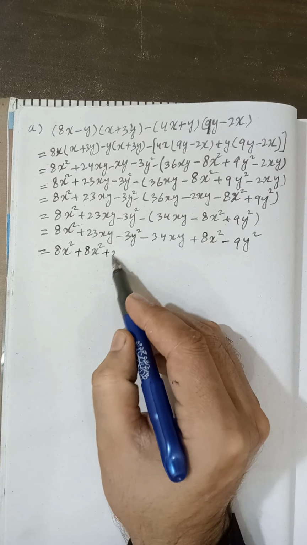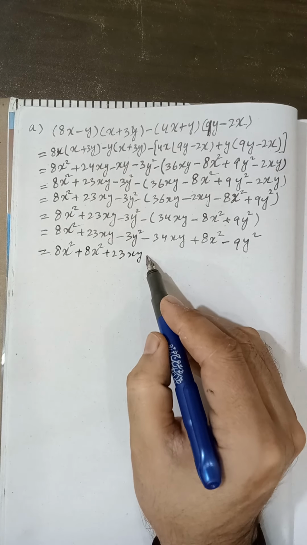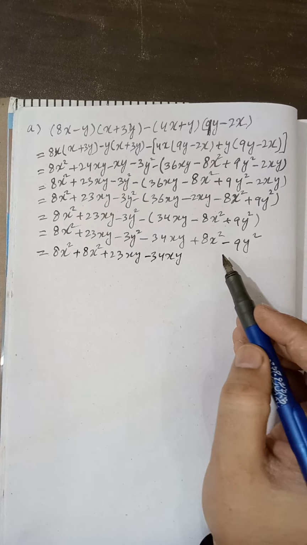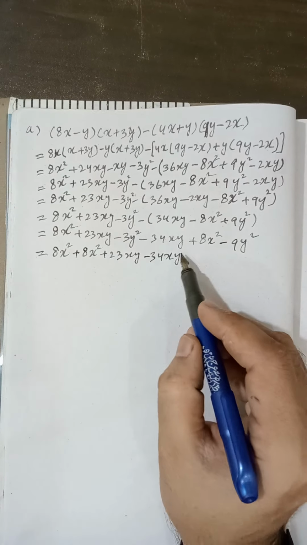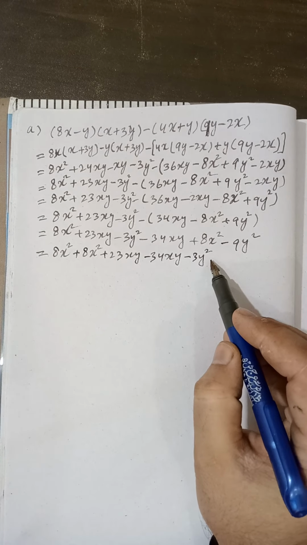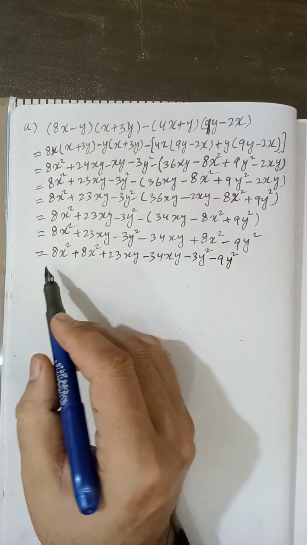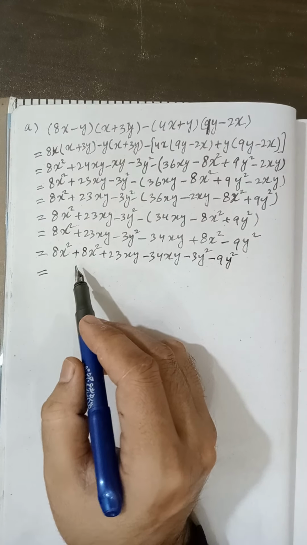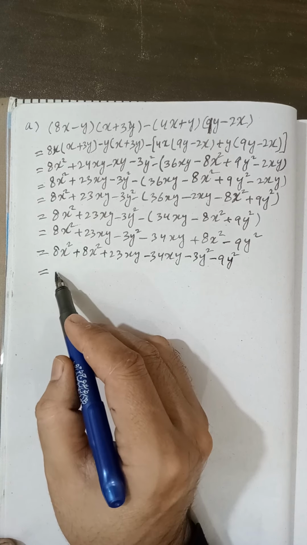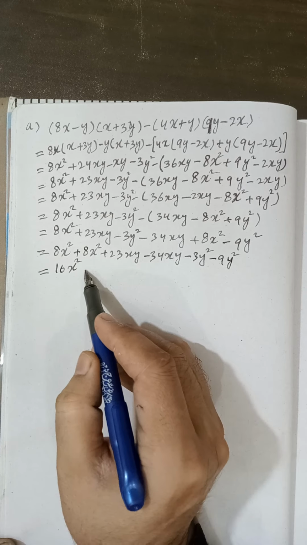Now write 23xy, and this one is also xy, 34xy. I have written same terms at the same place. Now minus 3y square, and this one is also minus 9y square. Now you see that I have written same term together at the same place. 8 and 8 makes 16, and x square will be there.